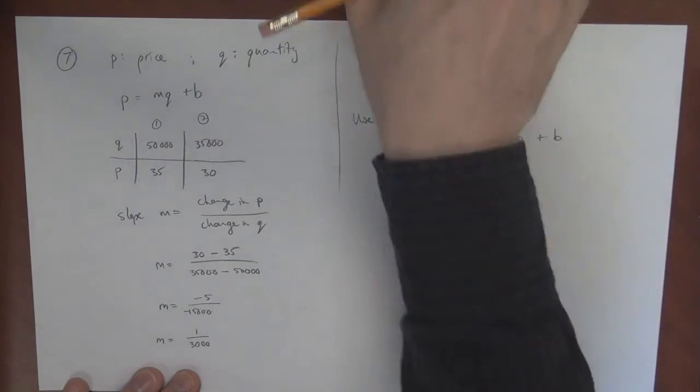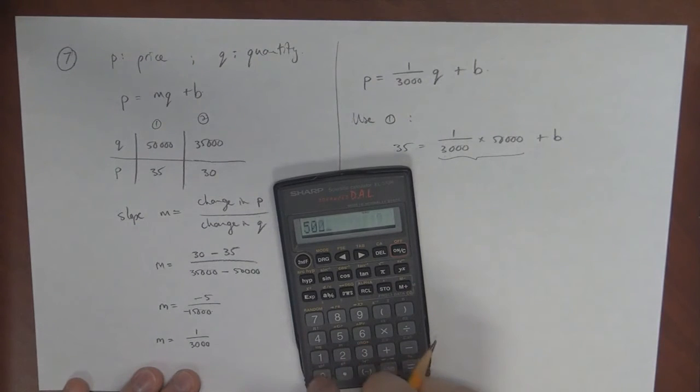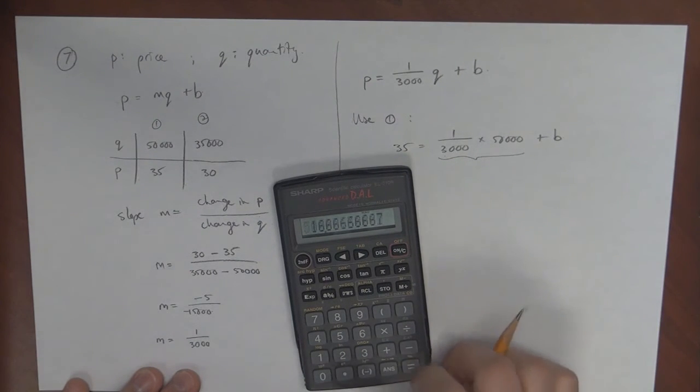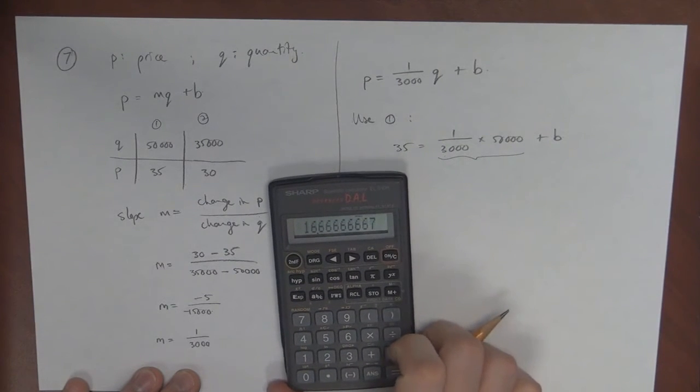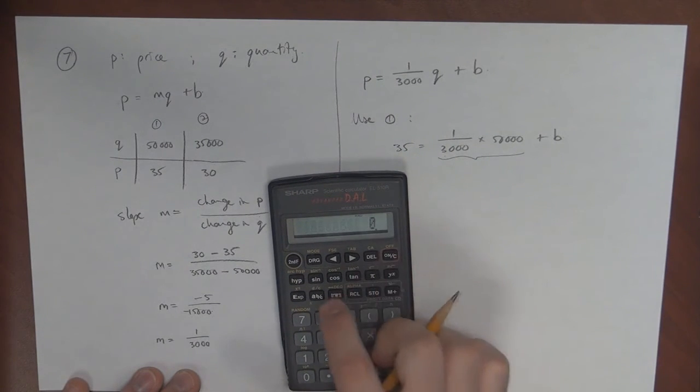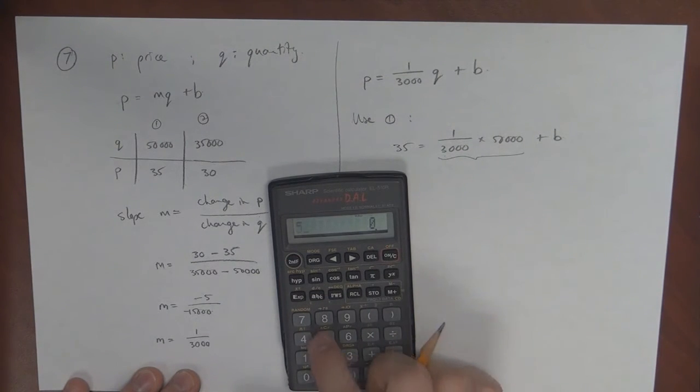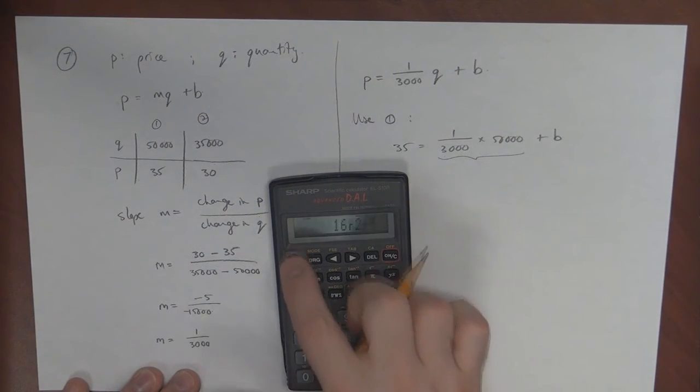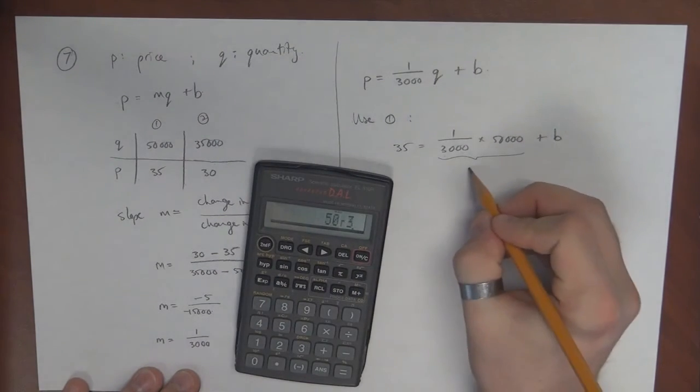Let's calculate this first. 50,000 divided by 3,000. Oh, it's not a very pretty number, so let's leave it as a fraction. 50,000 over 3,000 is 50 over 3.